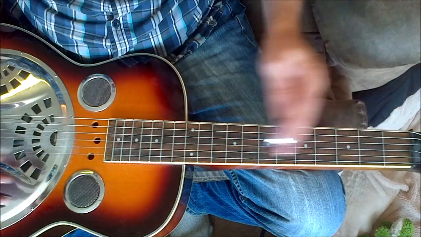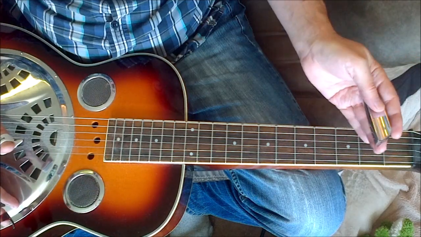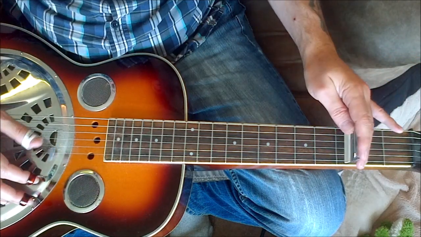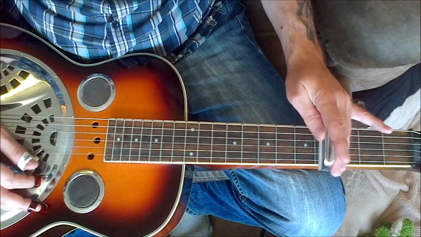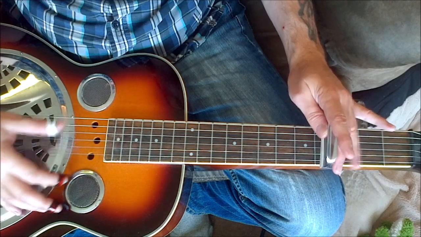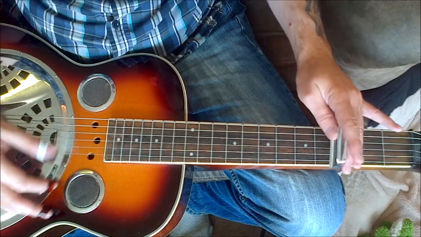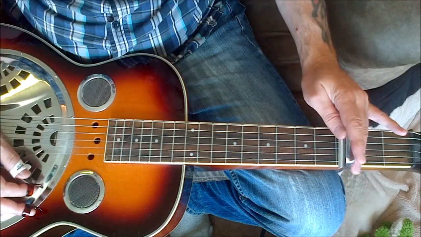So like I said, I'm just learning. Another thing I'd like to point out, because somebody had said something on the Facebook group about damping. Practice that. Practice raking and cutting that off.